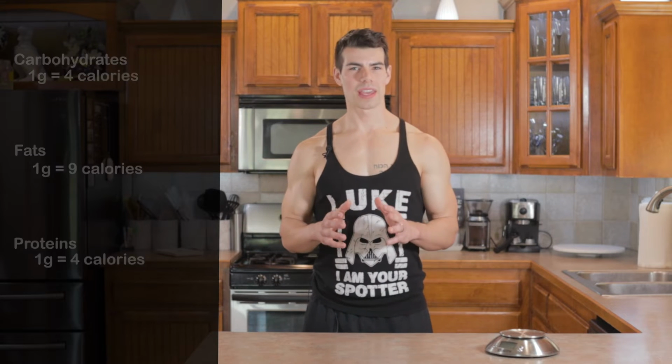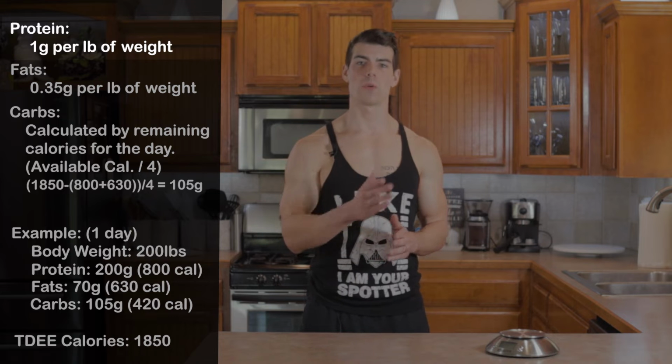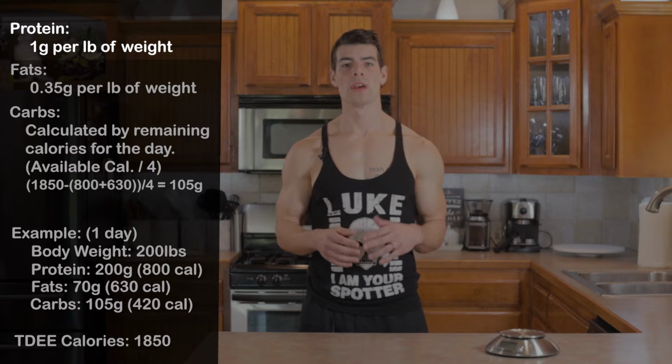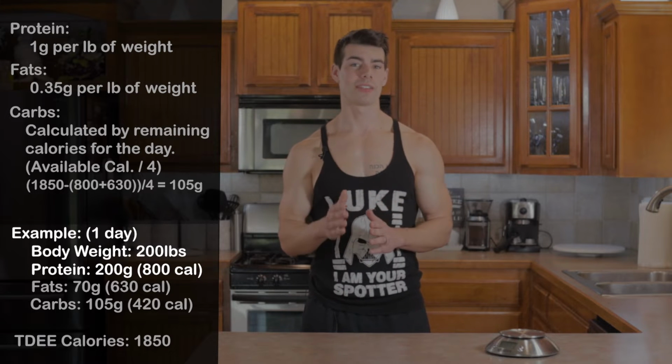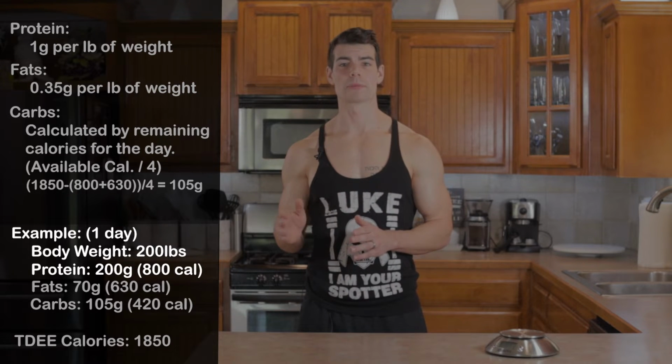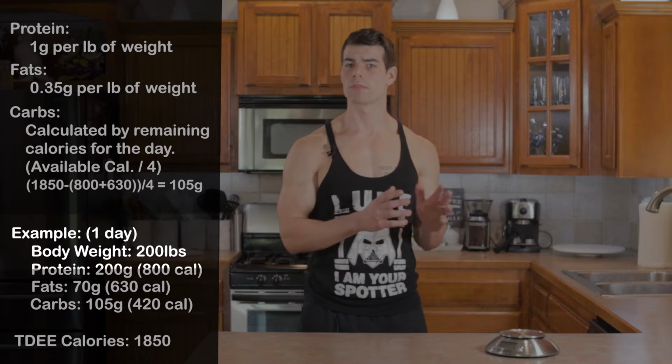Breaking down macros can be a little complicated since there's some math involved. Personally, I like to start with protein using 0.75 grams to 1 gram per pound of body weight. For example, if you weigh 200 pounds, you're going to be looking at 175 to 200 grams of protein per day. The next step is to calculate your grams of fat.